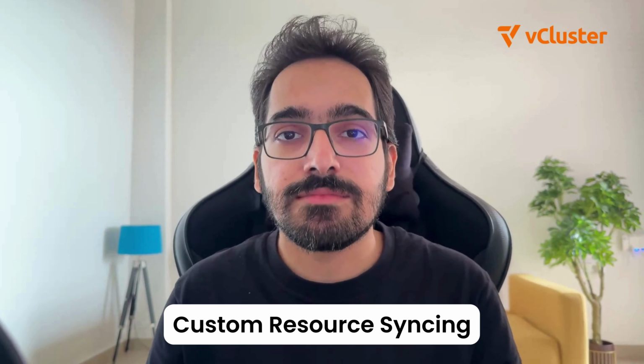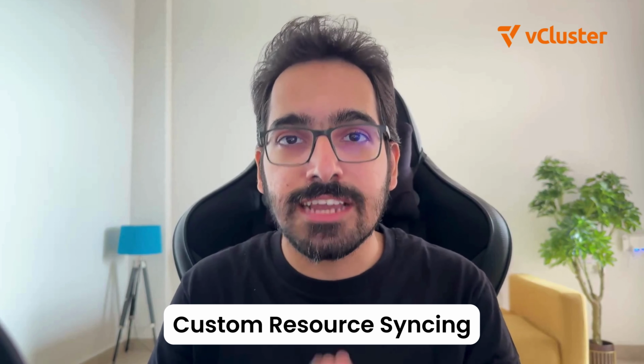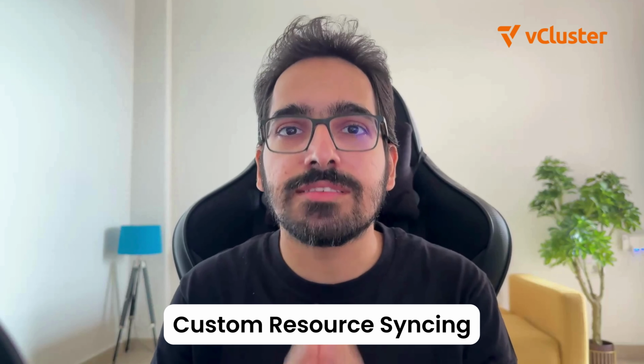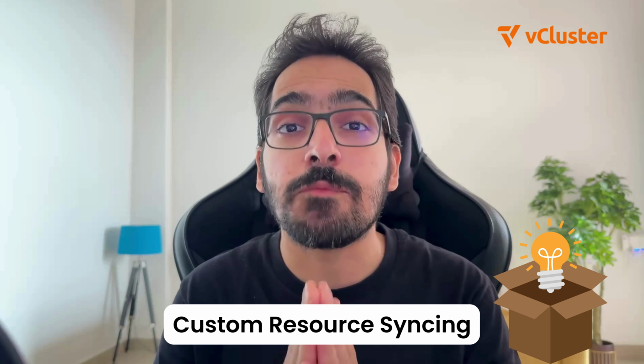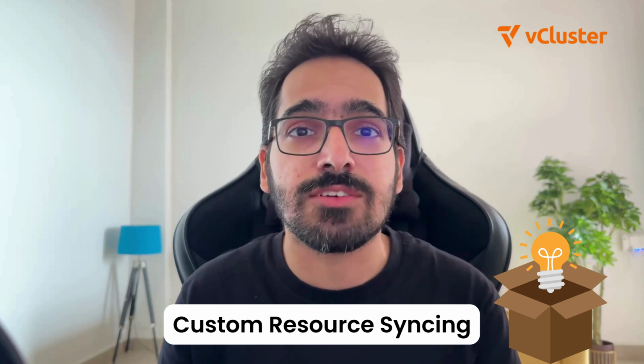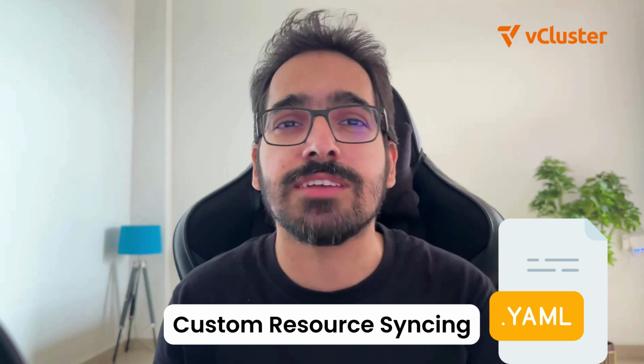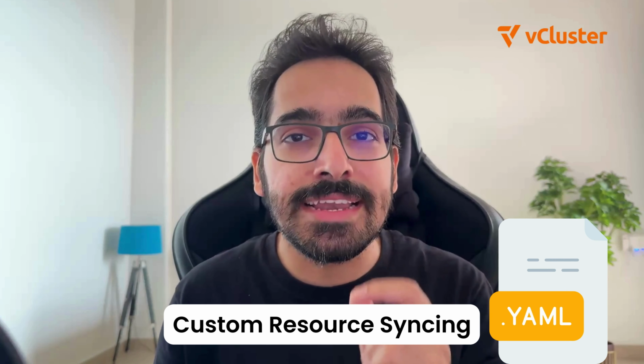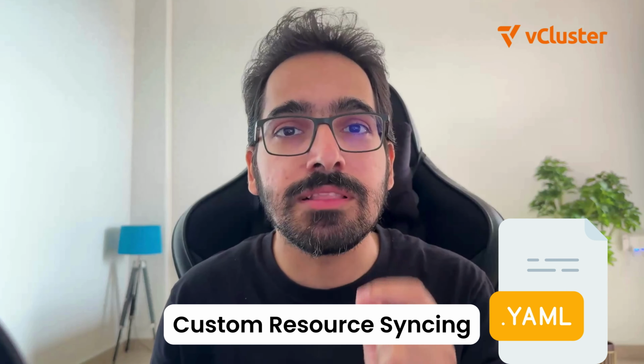Custom resource syncing has gone to the next level. Now the CRD sync works out of the box, and what used to take 30-40 lines of YAML now just takes a few lines of YAML snippet to enable the custom resource definition sync. In multi-tenancy, the custom resource definition sync is a key factor because that's what makes it unique. And with vCluster 0.21, your custom resource syncing works out of the box.